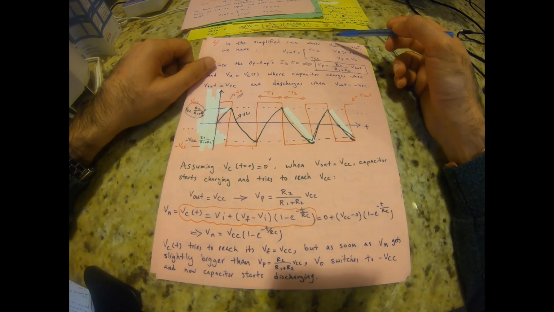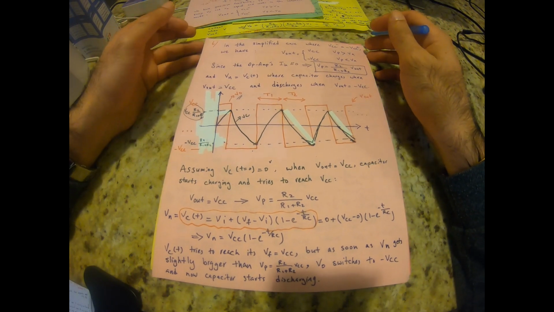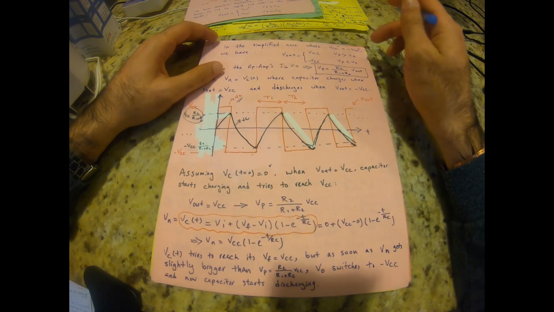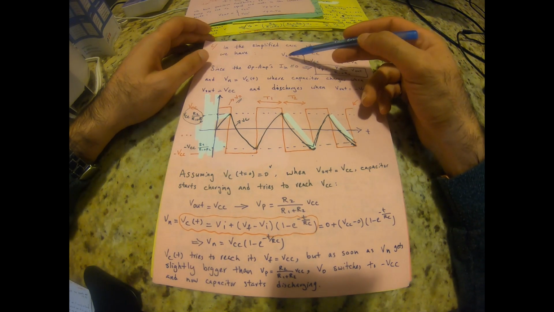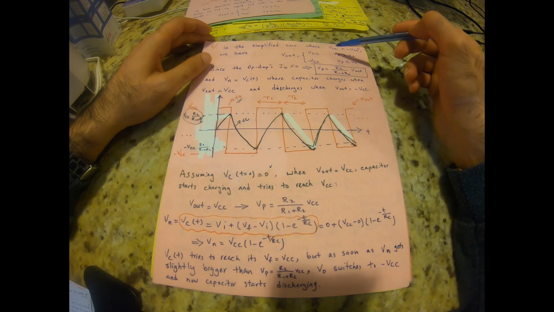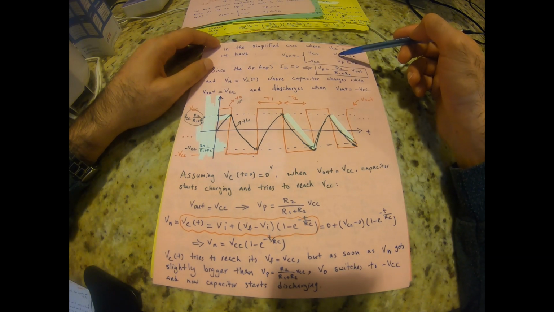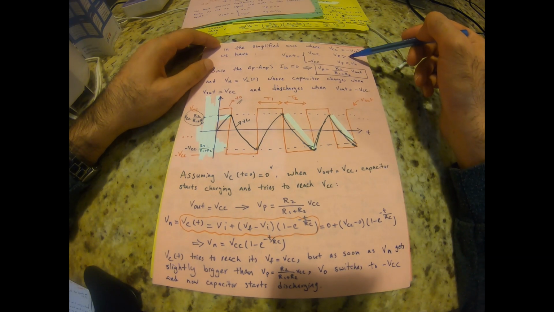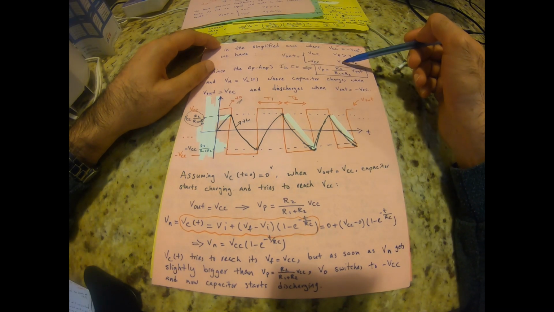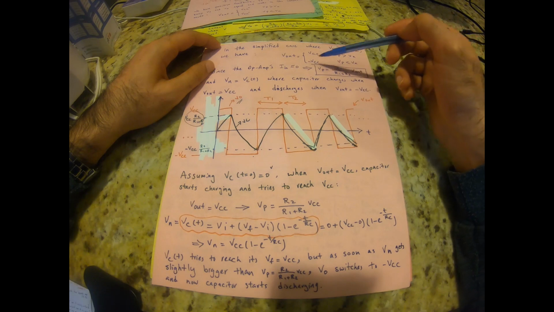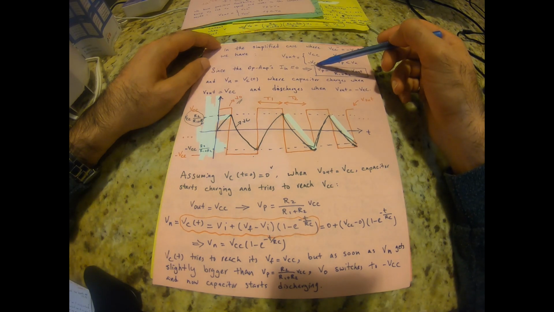Let's again analyze the simplified case where VCC minus is the negative of VCC plus. So I wrote the term again: if VP, the non-inverting voltage, is bigger than the inverting voltage, V out is going to be VCC. If the non-inverting voltage is smaller than the inverting voltage, V out is going to be negative VCC.